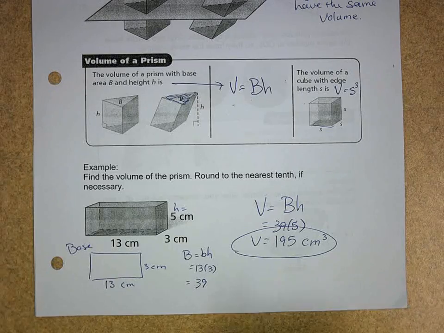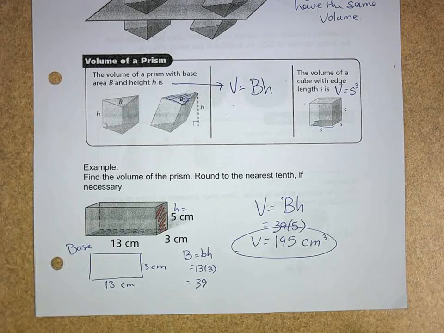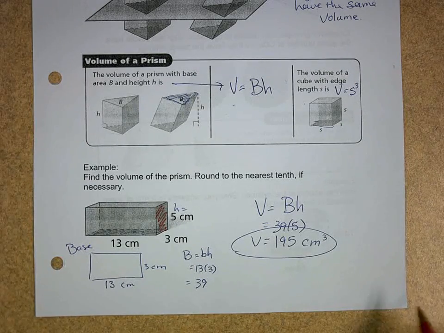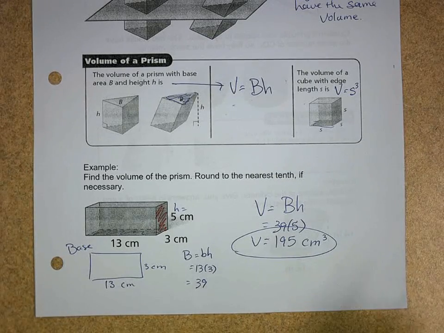Now, someone said, Mrs. Gregerson in class, what if I used this for my base? Okay, 5 times 3 is 15. 15 times 13 is going to give you 195 cubic centimeters. So that's one reason why you should always draw your base. Now, with this one, I'm just going to go through and work a couple of these problems, and then we're going to do cylinders separately here.